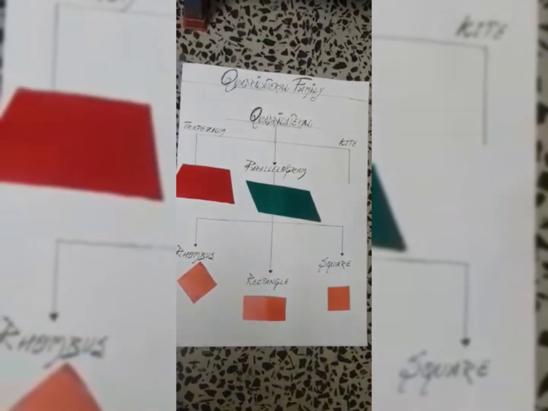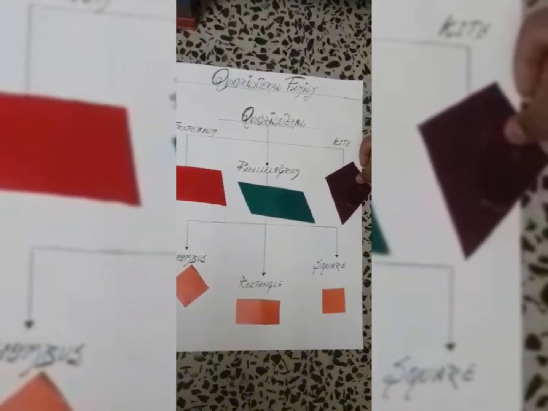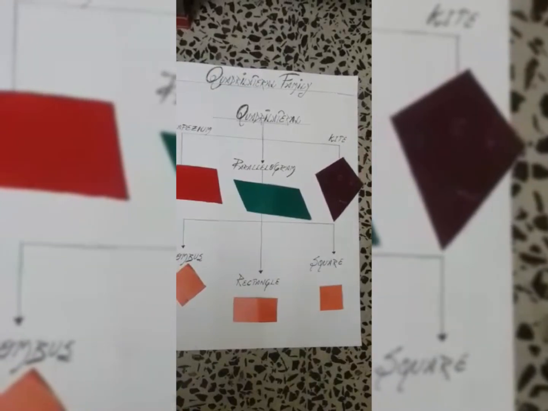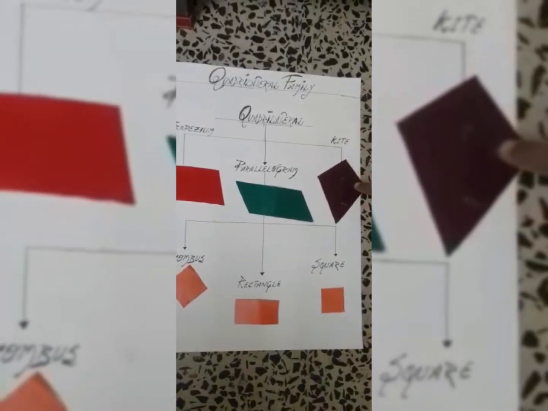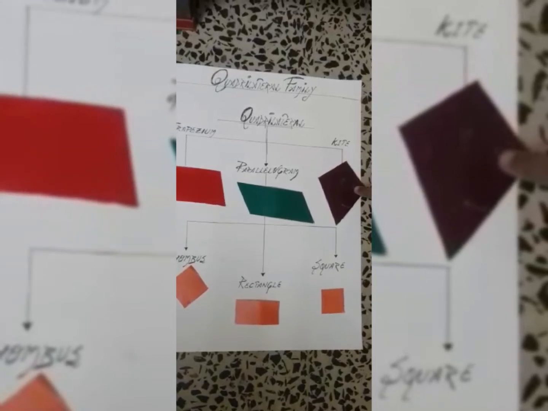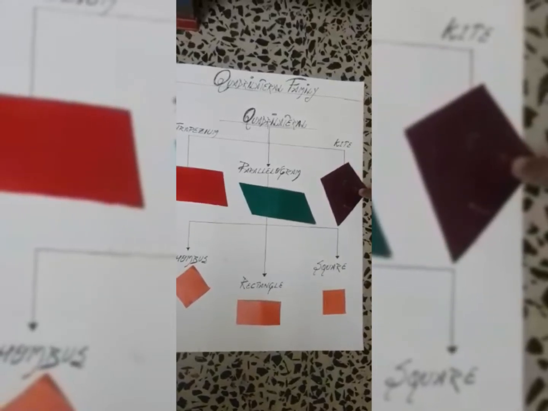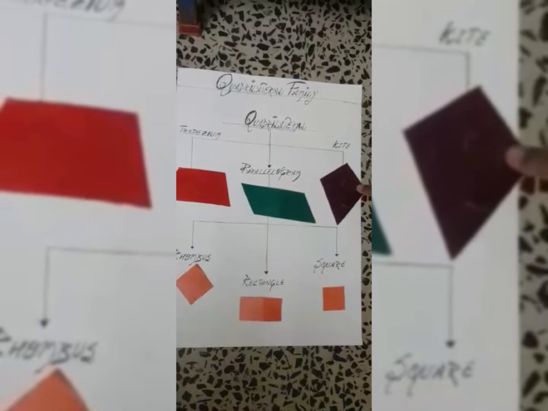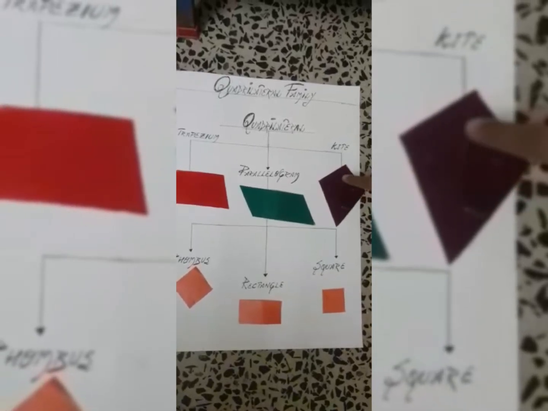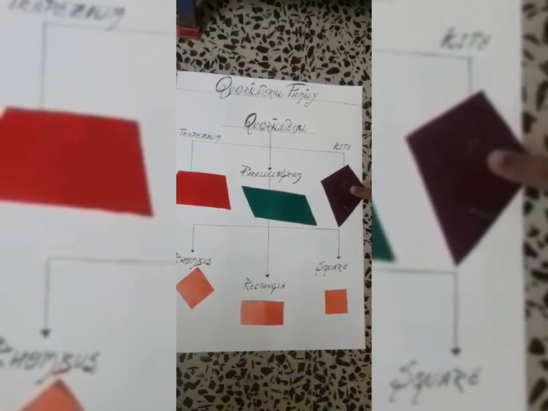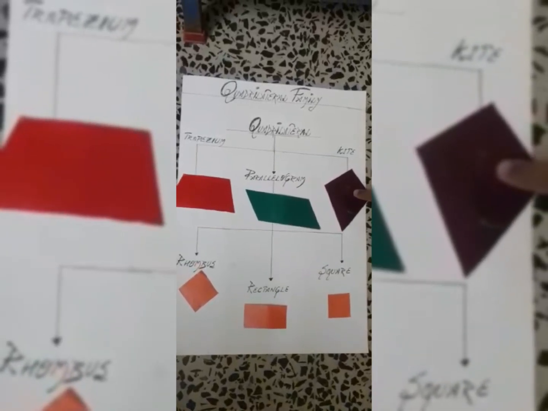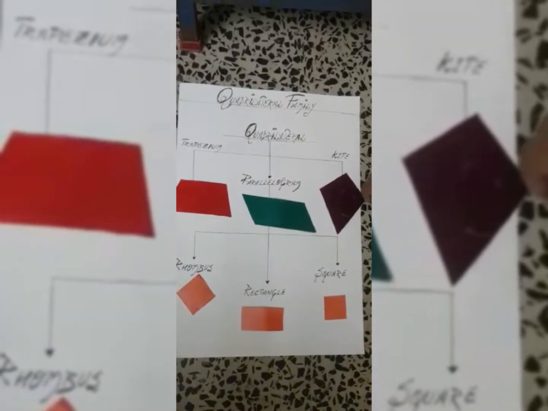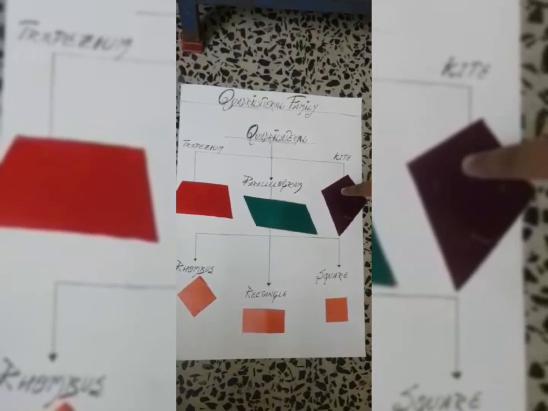Next one in the quadrilateral family is the kite. The two angles are equal where the unequal sides meet. It can be viewed as a pair of triangles with a common base. It has two diagonals that intersect each other at right angles. The longer or main diagonal bisects the other diagonal. A kite is symmetrical about its main diagonal.